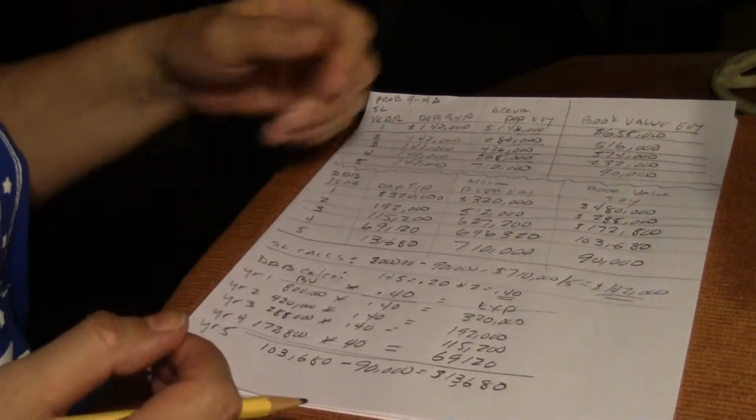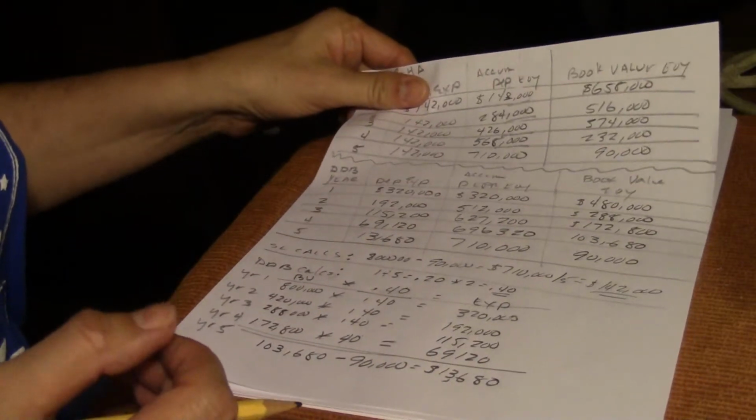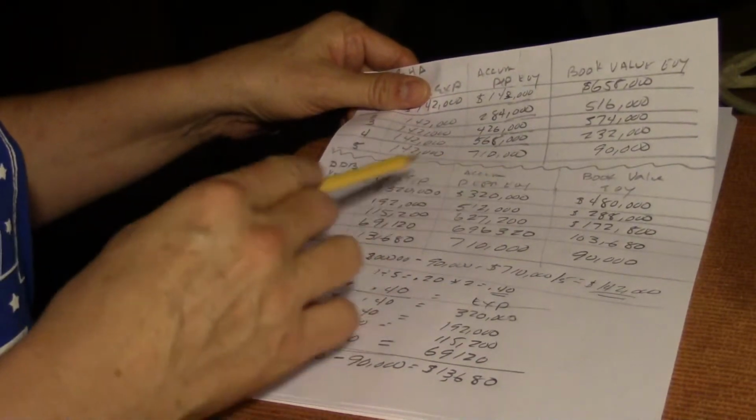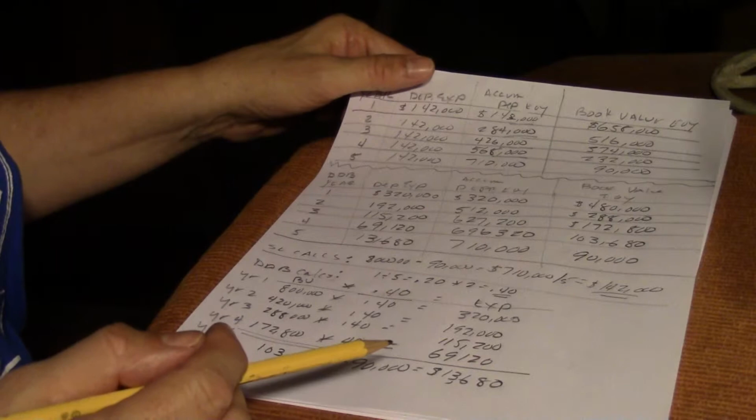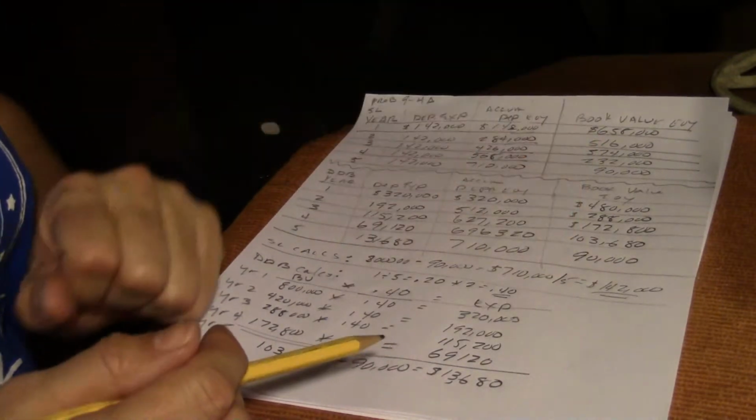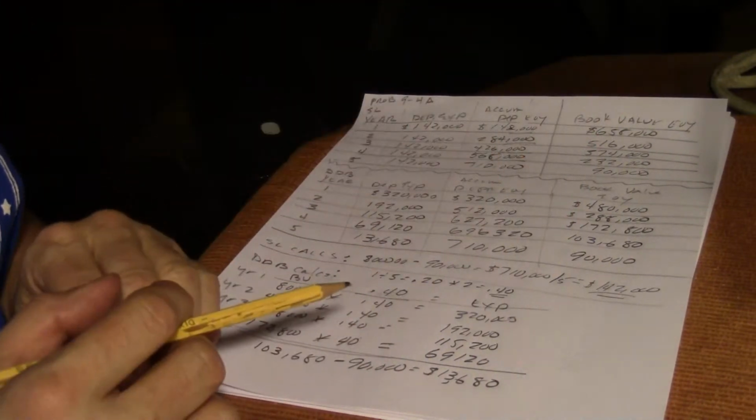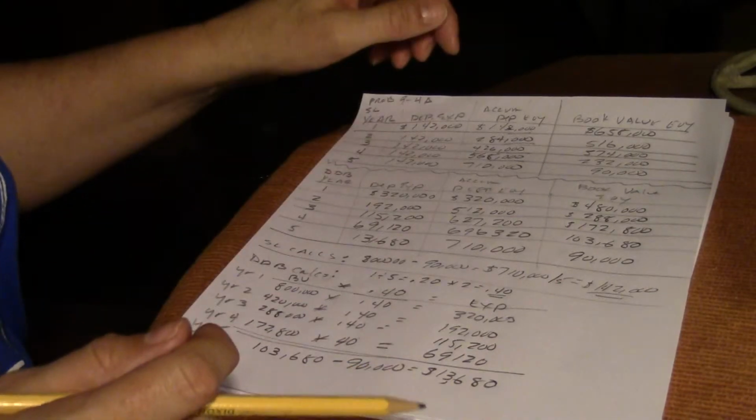And we did it. Alright, so it's not that bad. It's a little tricky to work through for the double declining balance, but I think you get the idea. The point is to get at the book value, right? So you need the accumulated depreciation, so you need the depreciation expense.